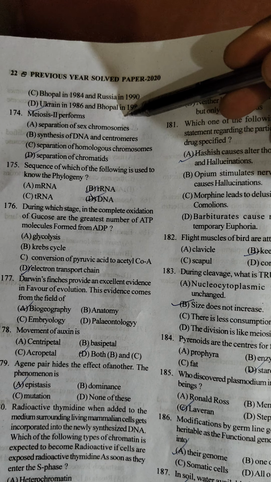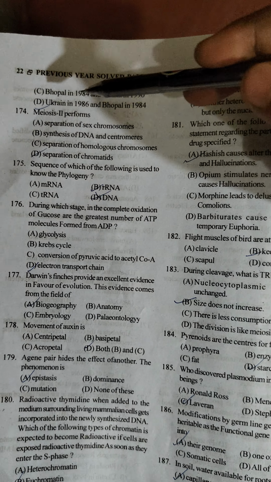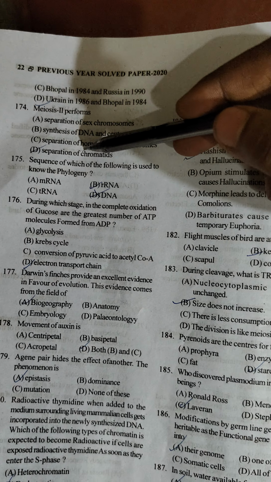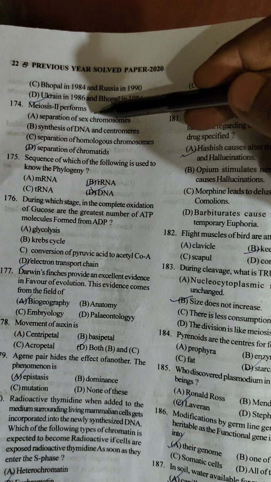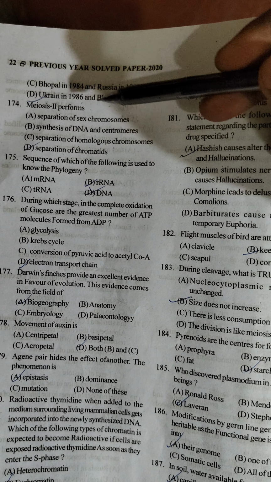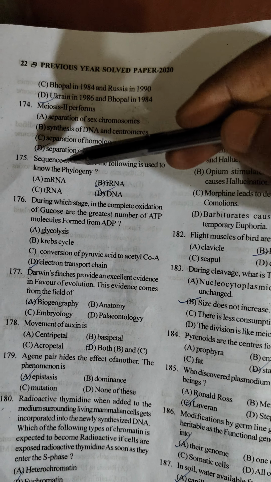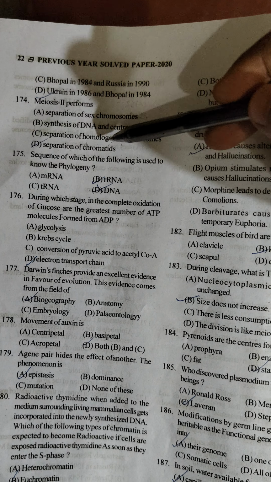The Bhopal gas tragedy, everyone will remember this. Okay, meiosis 2 performs what? Separation of chromatids, or separation of sex chromosome, or synthesis of DNA and centromere. No. The answer will be separation of chromatids.